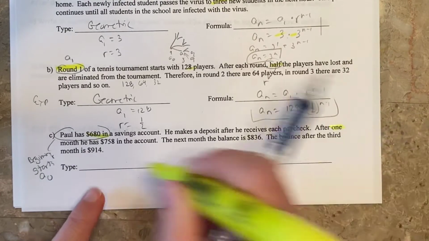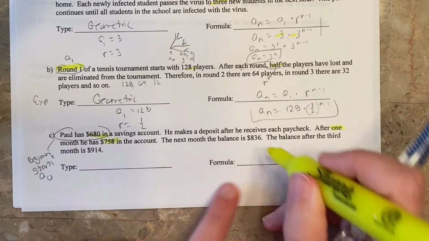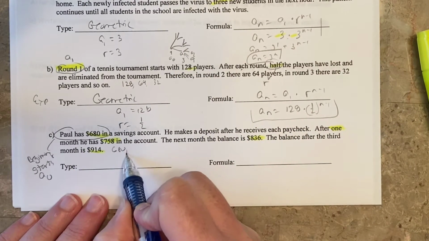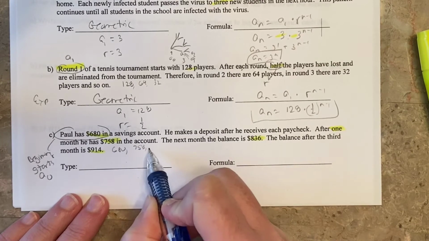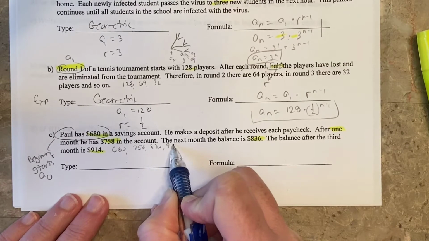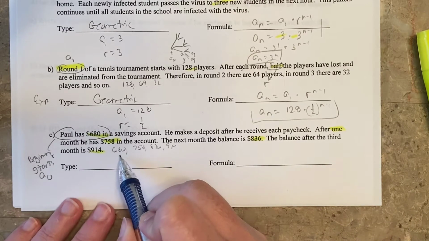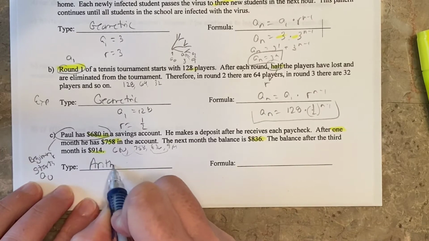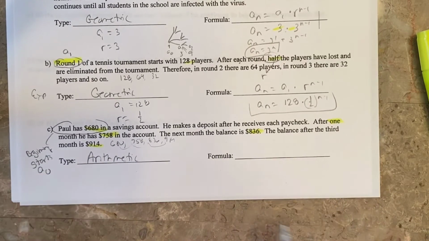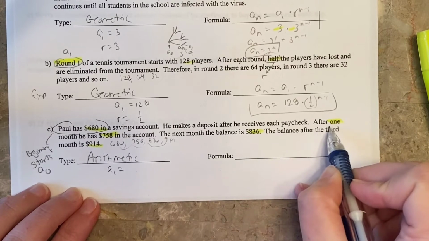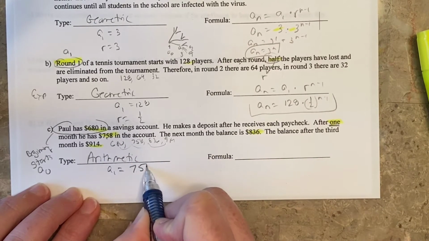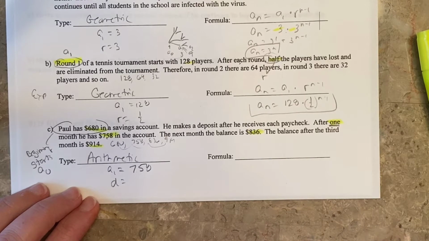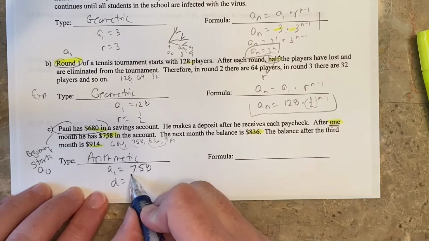Okay, after 1 month, see there's that 1. After 1 month, he's got 758. The next month, 836, and then 914. Okay, so 680, 758, 836, 914. All right, so as you can see, these are pretty close together. So it's going to be arithmetic. And your a sub 1, so look where it says 1, is going to be 758. And then my common difference, let's see, 758 minus 680 should give us 78.